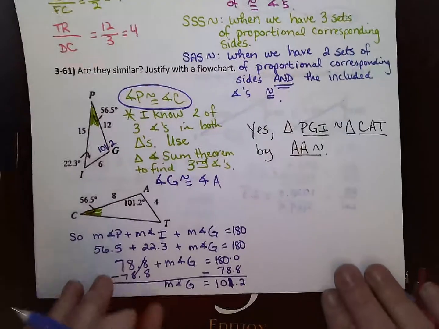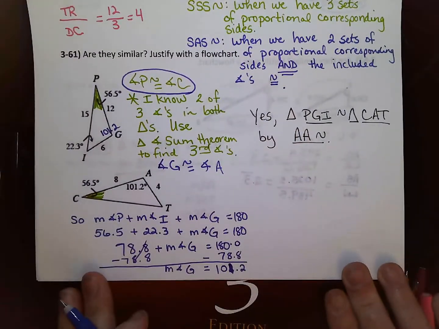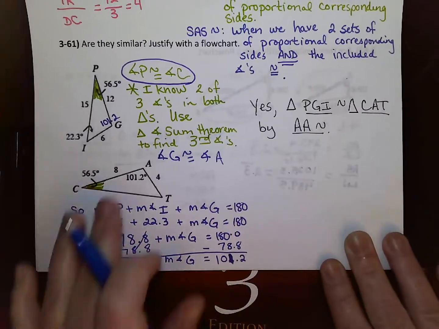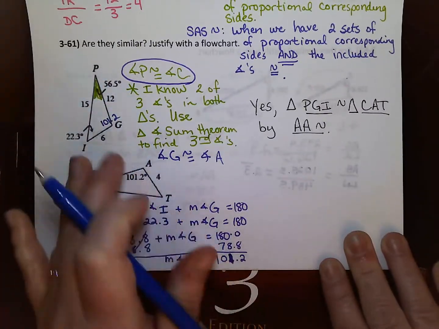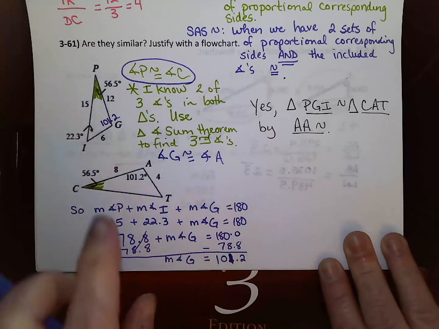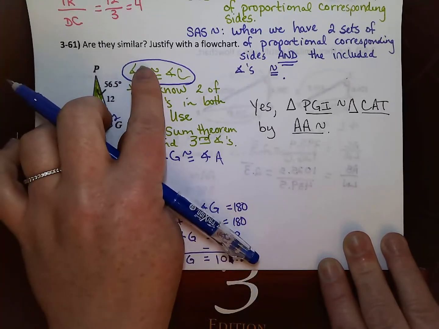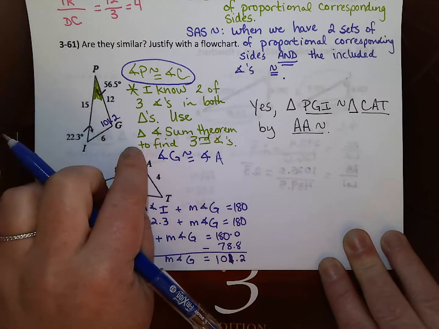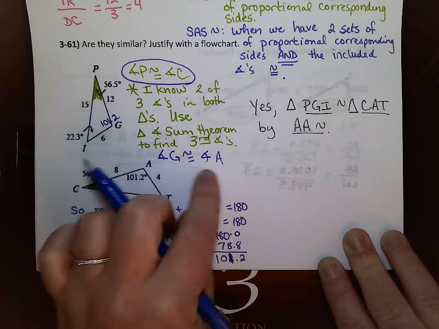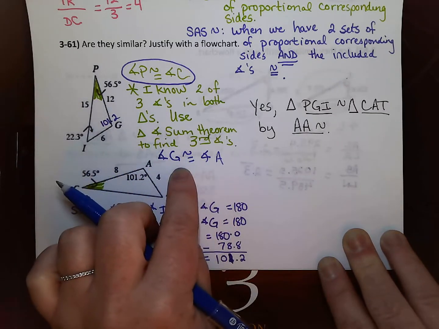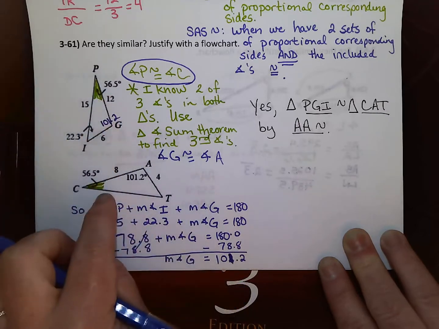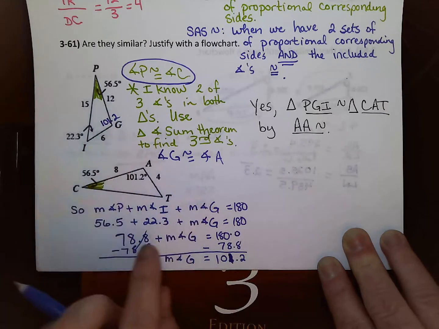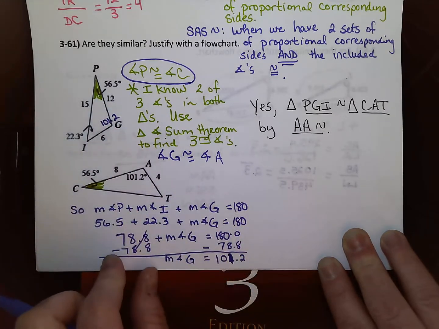In these two triangles, we are given information about angles and sides. So in class, we looked at this approach as angle-angle similarity. We used our triangle angle sum theorem to find that I do have a second pair of congruent angles. The first pair was marked 56.5. We found this one to be 101.2 by using that triangle angle sum theorem.